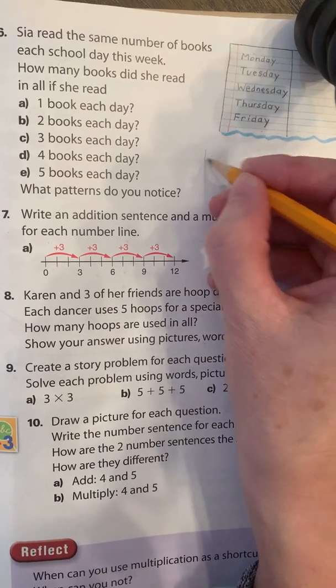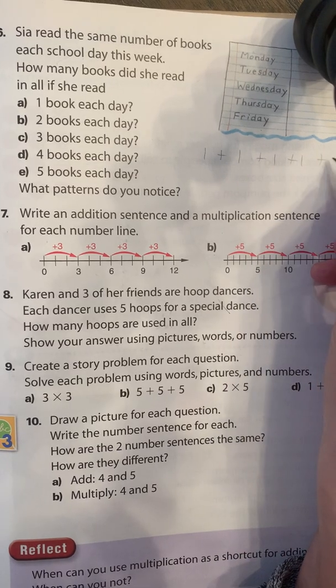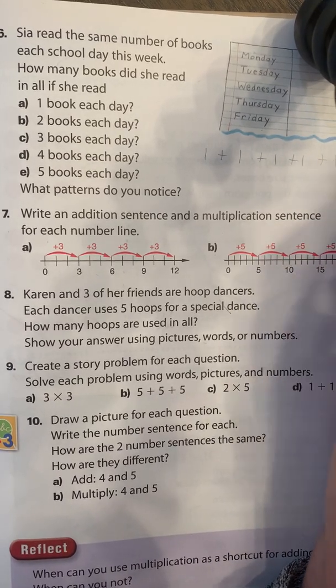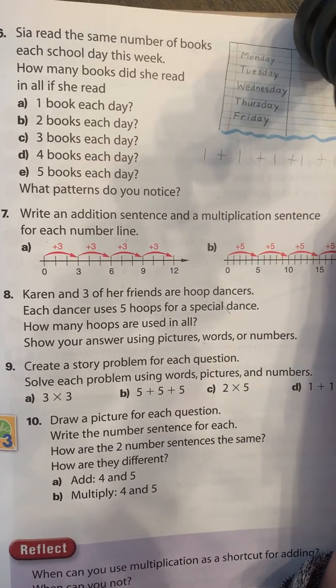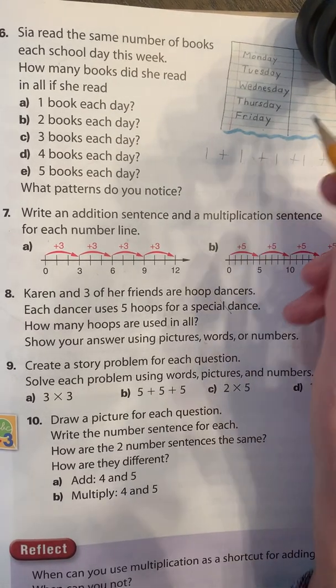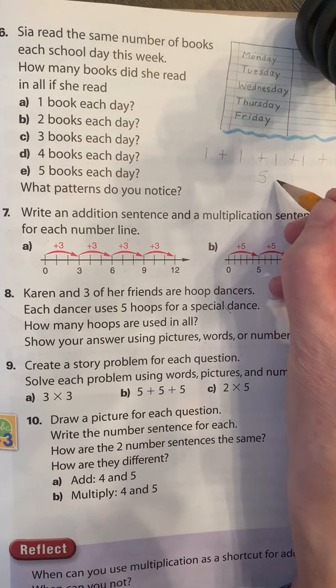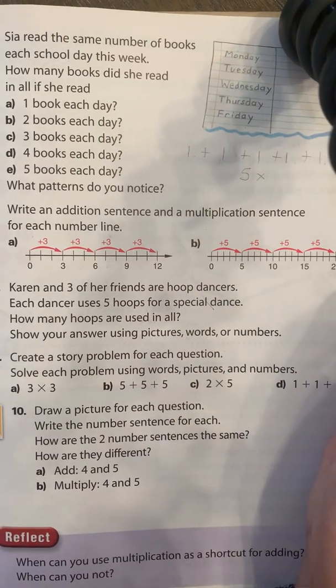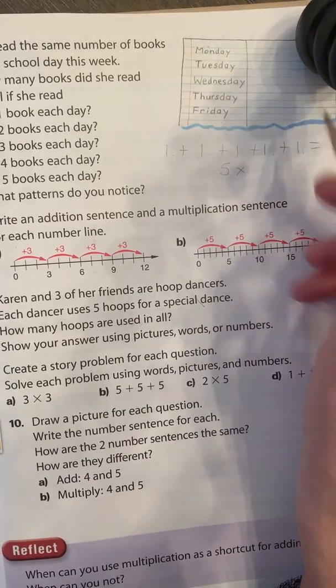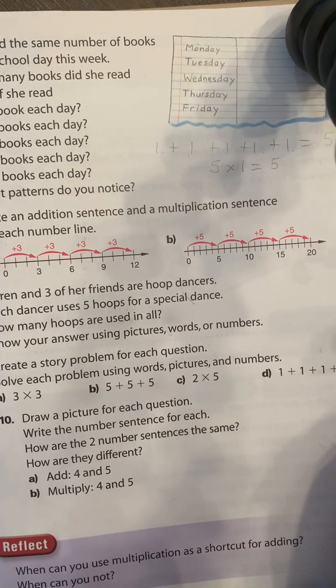You're going to say, okay, 1 plus 1 plus 1 plus 1 plus 1 equals, well, 1, 2, 3, 4, 5. And then make the multiplication sentence for it. I've got 1, 2, 3, 4, 5 groups times 1 in each group, and that equals 5.